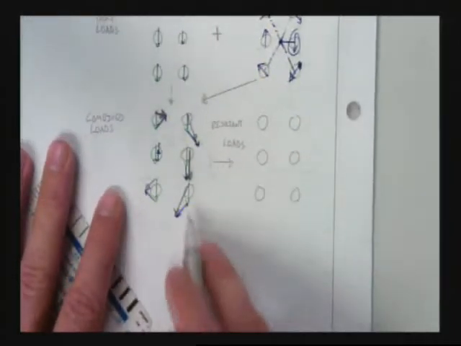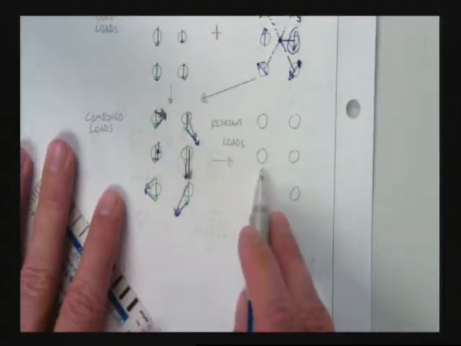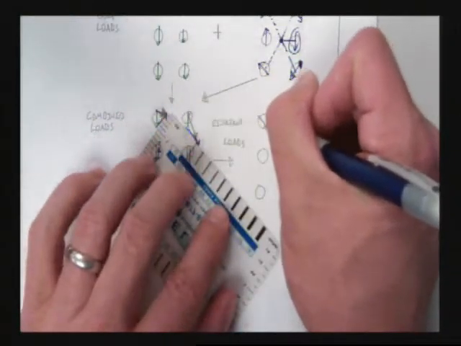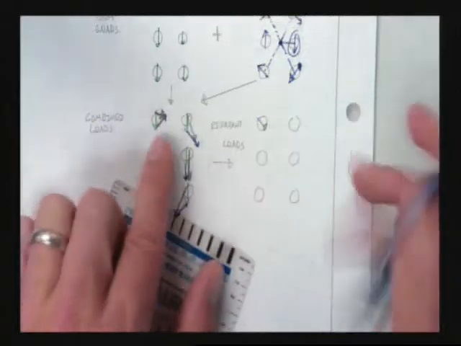Okay, so now I'm going to draw the resultants over here. That's supposed to be this vector. Not drawn very well.